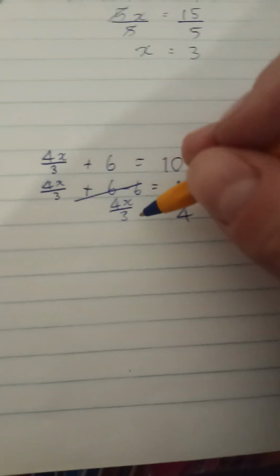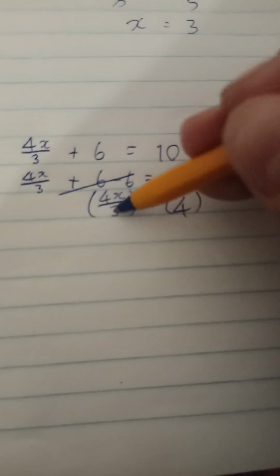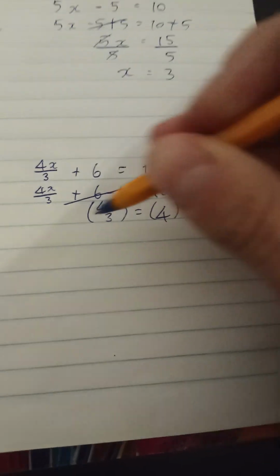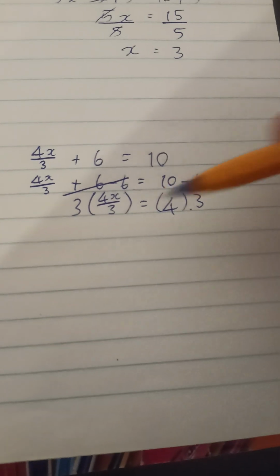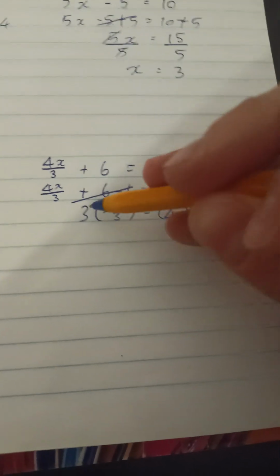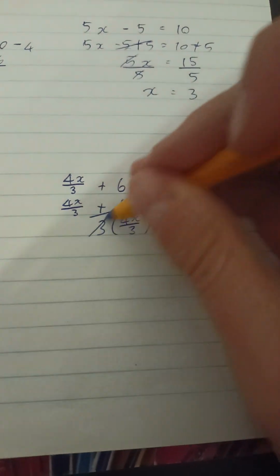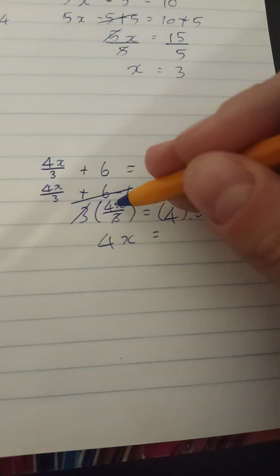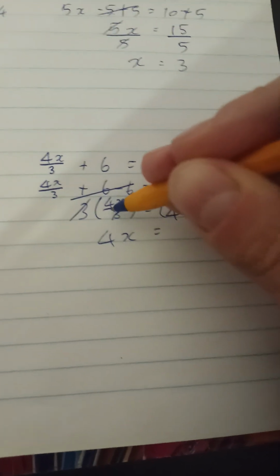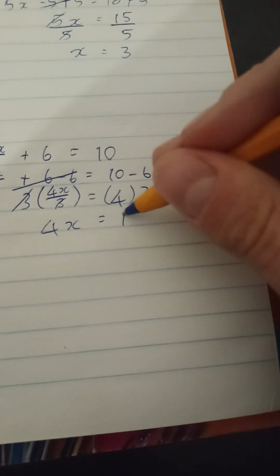Remember what I said? In order to get rid of that, we need to multiply both sides by whatever the denominator is. And in this case, the denominator is 3. And obviously, we're going to multiply this by 3. Now, remember what I said, once you multiply by a number that is the same as the denominator, you would just cancel out. It's as easy as that. And then this is just 4x is equal to, because now it's going to be 4x over 1, which is just 4x. So 4x is equal to 4 times 3. 4 times 3 is equal to 12.